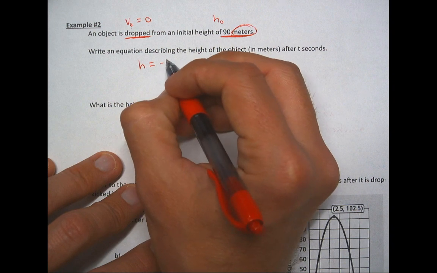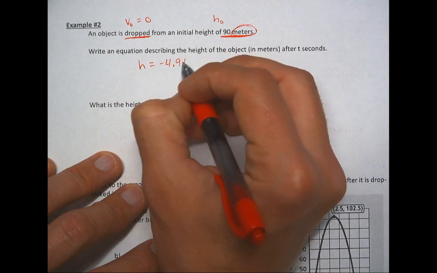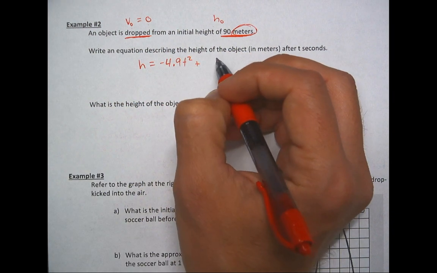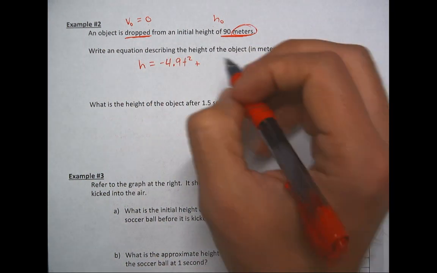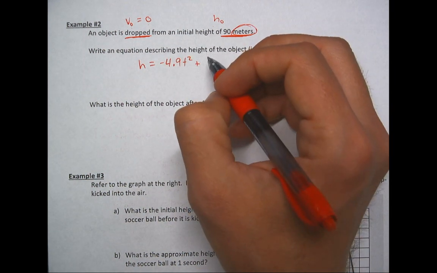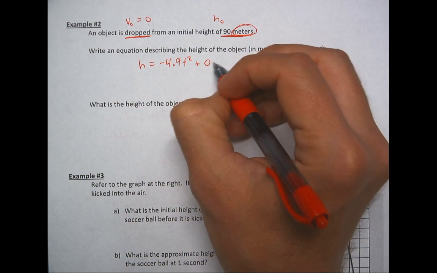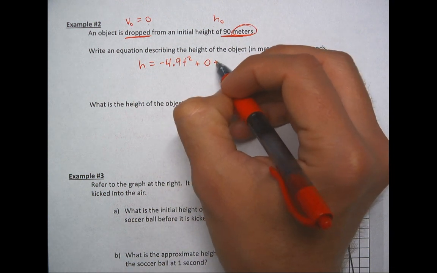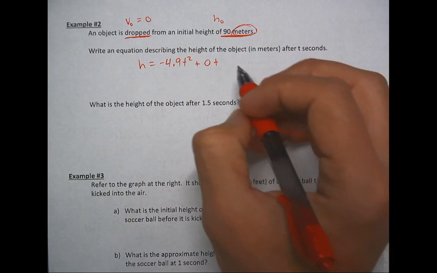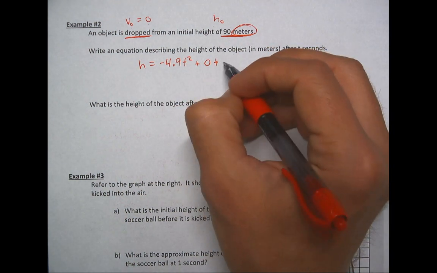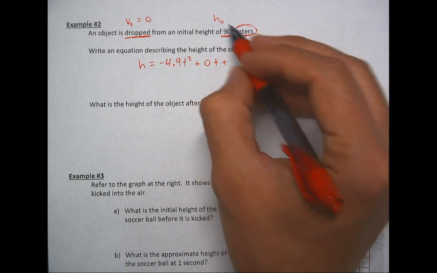And so we're going to use negative 4.9 t squared plus, now our initial velocity, because it wasn't shot out of a gun or thrown at a certain speed, it was just let go of, is 0 times t. And so that's actually going to disappear because you're multiplying by 0. And then your initial height was 90.